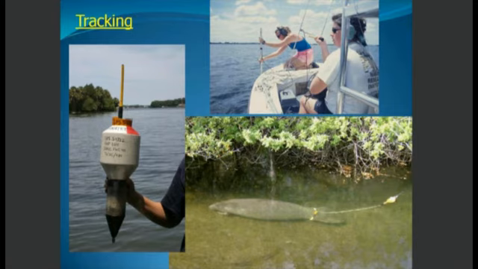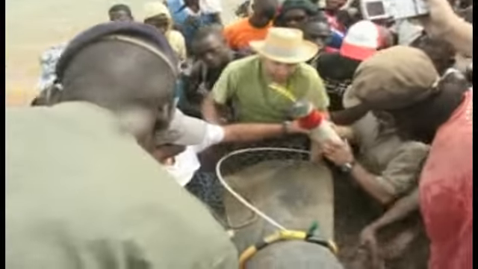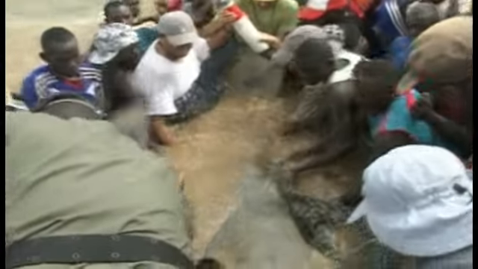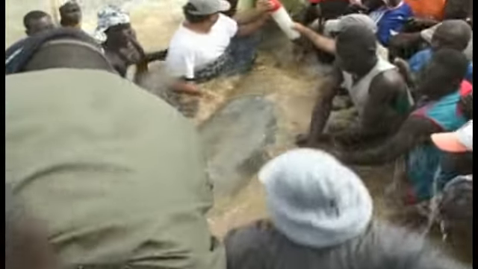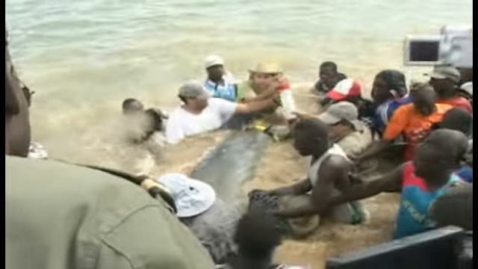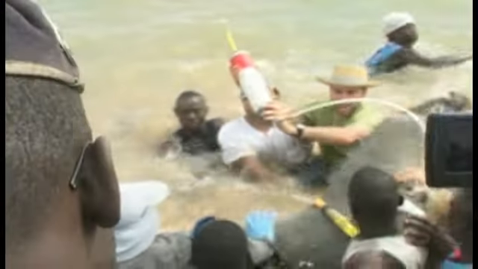So using a tag is good, but it has so many difficulties. So in 1985, satellite link transmitters were employed, making it possible to track manatees from desktop computers rather than tracking on the water, where we use an antenna on the water and then have to send the information to a desktop computer.